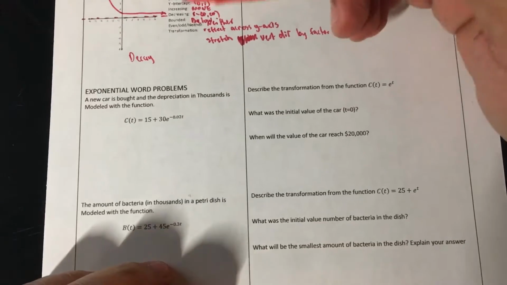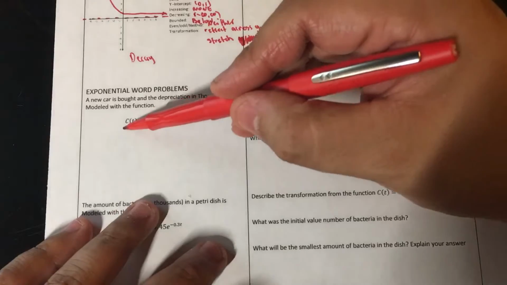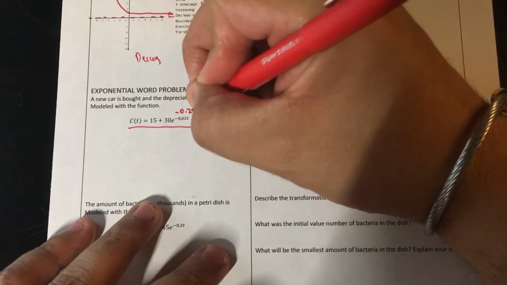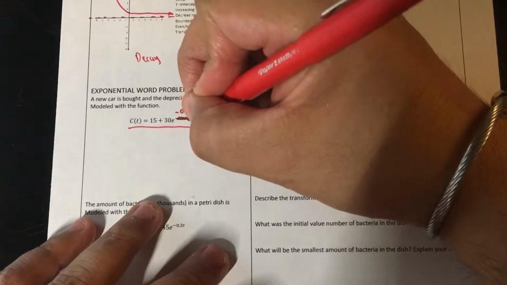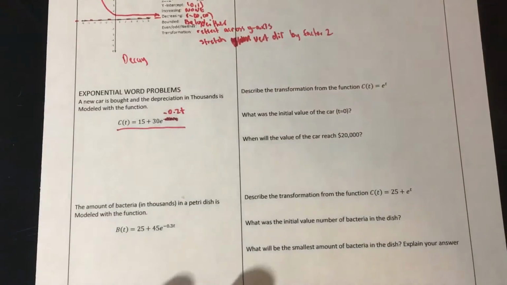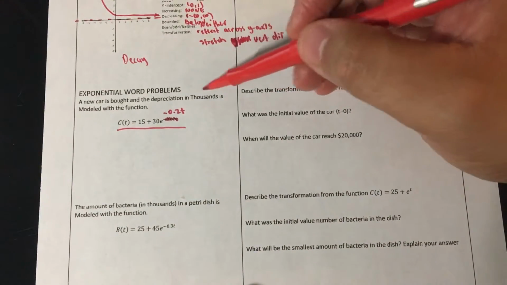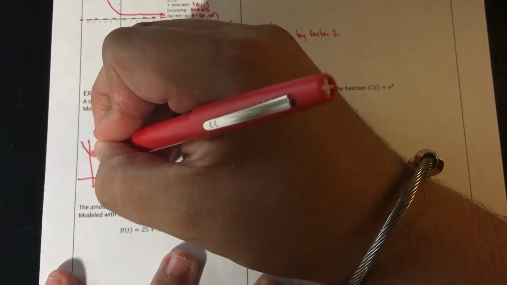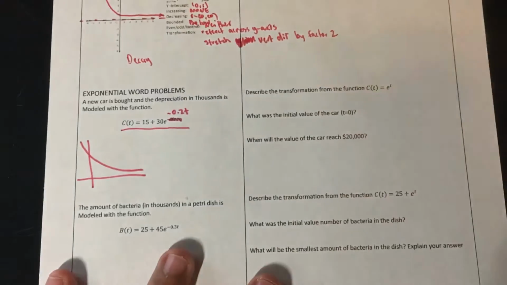This is going to be the big one for the test, guys. There are different things I can ask. Again, I did make a mistake. This should be negative 0.2t. New cars bought, and the depreciation in thousands is modeled with the function. So we have a function that looks like this, and if you graph it, that's what it would look like.